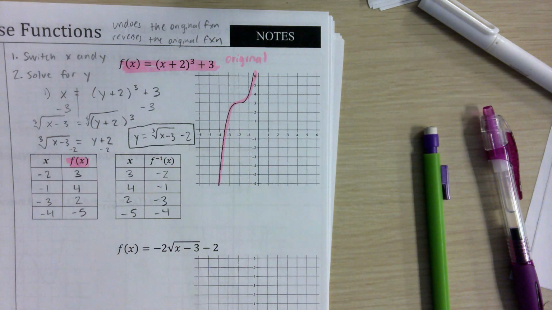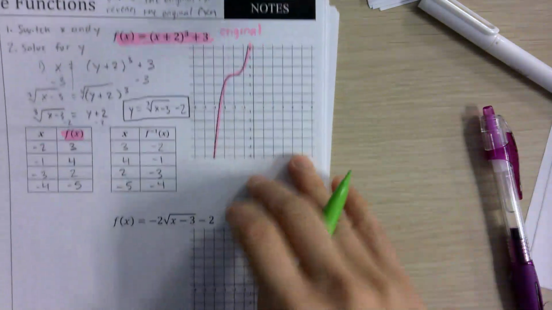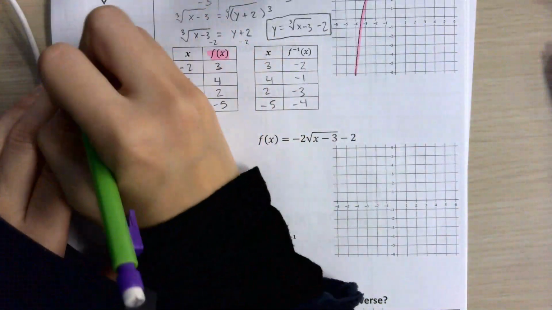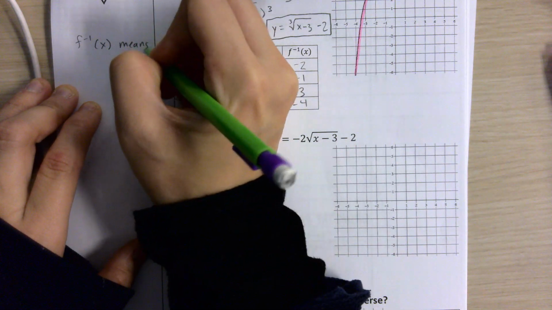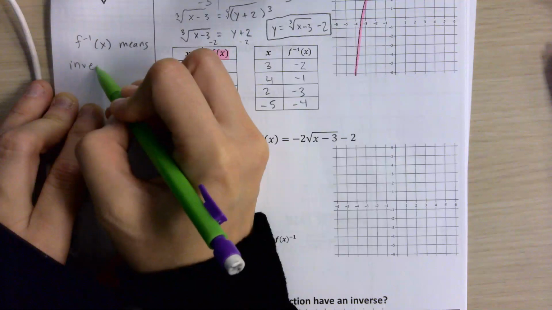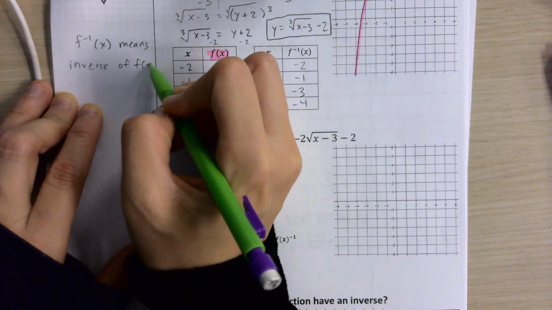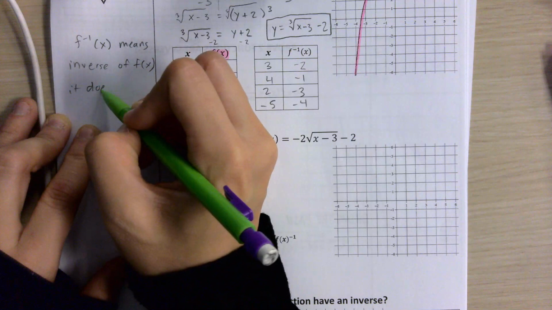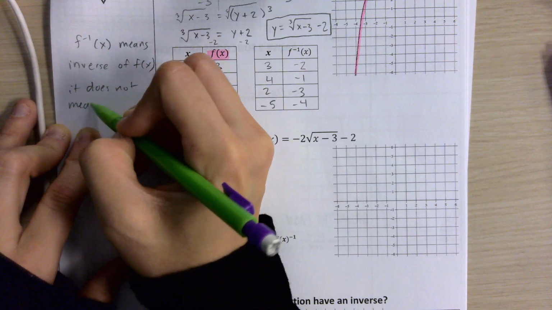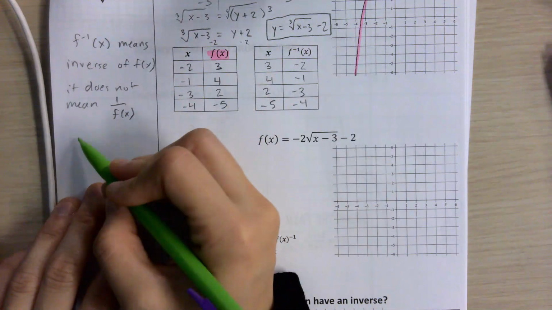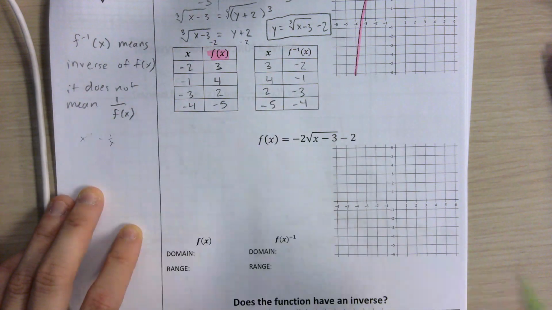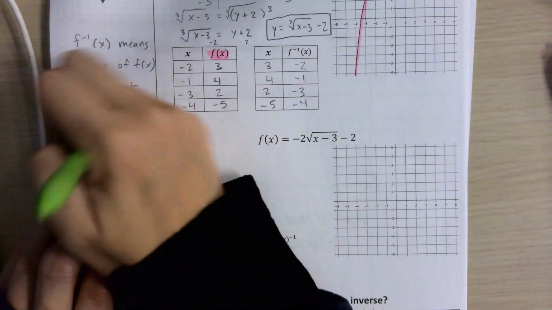So I just want to be clear. Let's add a note here. f inverse of x means the inverse of f of x. It does not mean 1 over f of x. Right? Because sometimes we're used to that, because like we see x to the negative 1 equals 1 over x. This is a little different, so don't get confused with that notation.